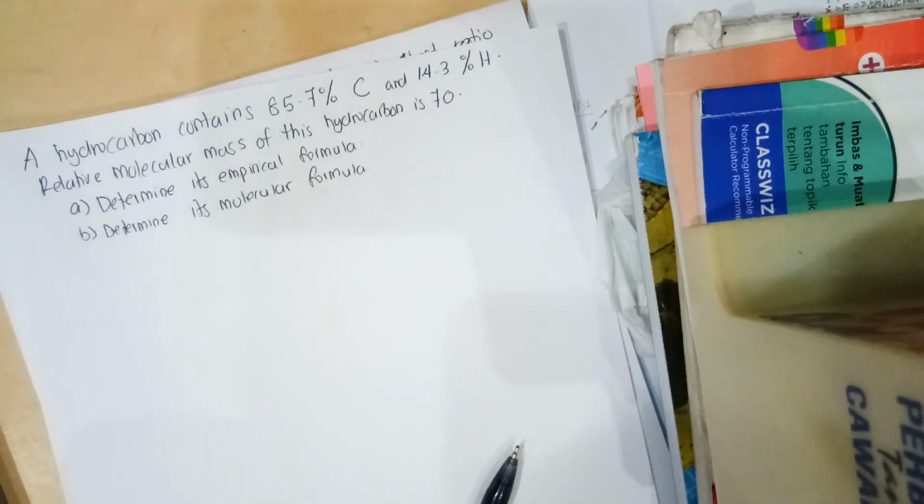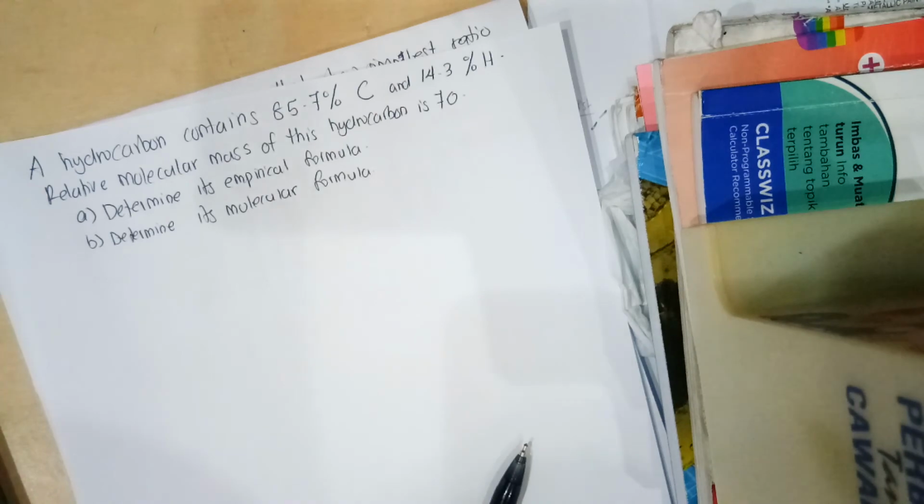Okay class, now we'll try another question regarding your empirical and molecular formula. The question says a hydrocarbon contains 85.7% carbon and 14.3% hydrogen. They have another piece of information there: the relative molecular mass of this hydrocarbon is 70. So the first part asks you to determine its empirical formula.